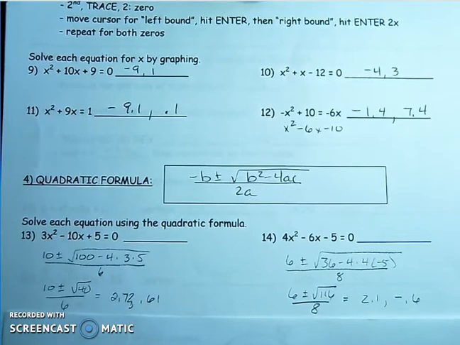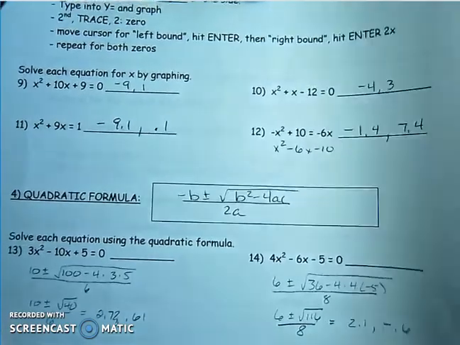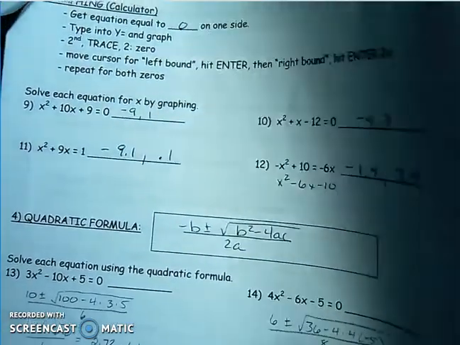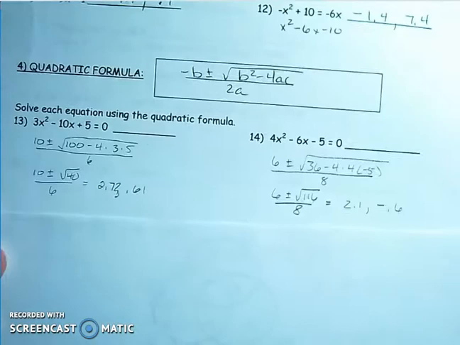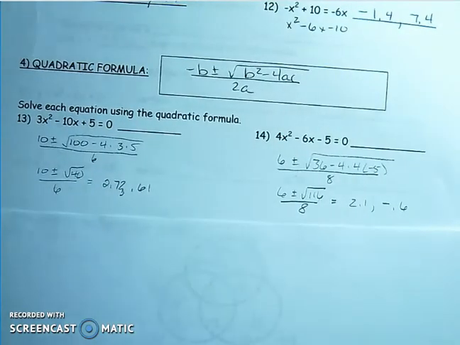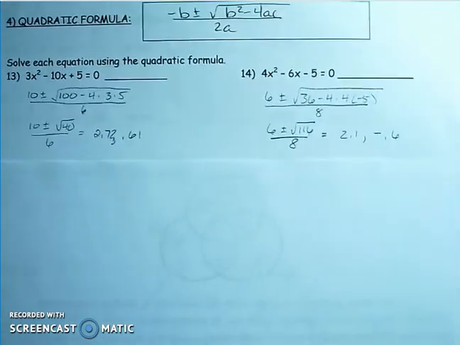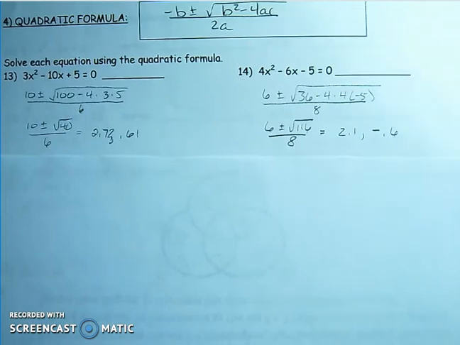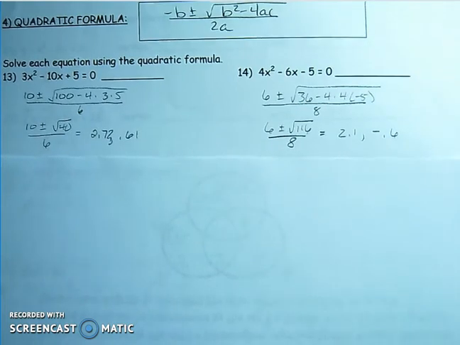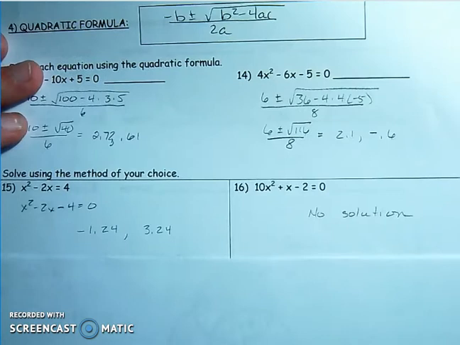Now, kind of going to mix them up and give you some problems to figure out. 15 through 18, I want you to pause the video, solve them by any method of your choice. Remember, graphing and the quadratic formula always work. Factoring is a technique that only works sometimes, so you have to be careful with it. So pause your video. If you have questions while you're working, ask Miss Lewis. Otherwise, check your answers when you're done.